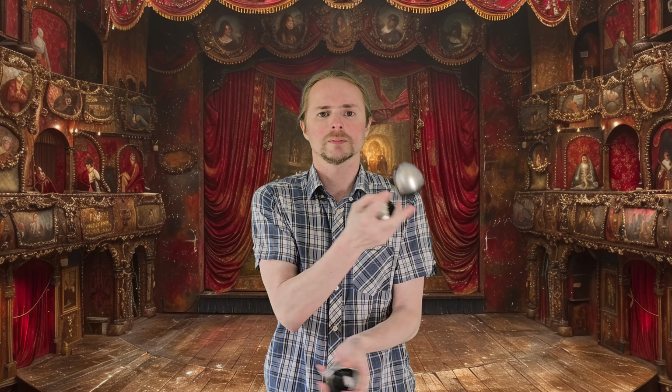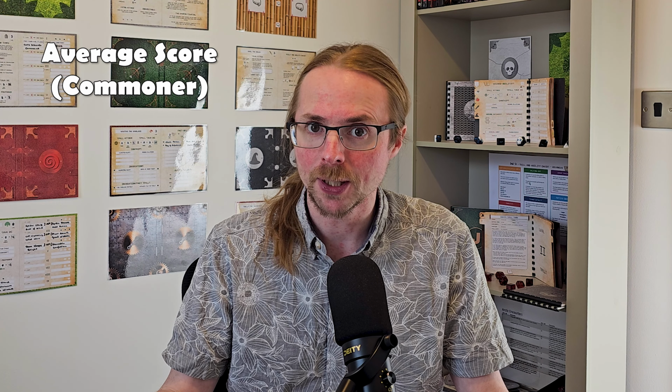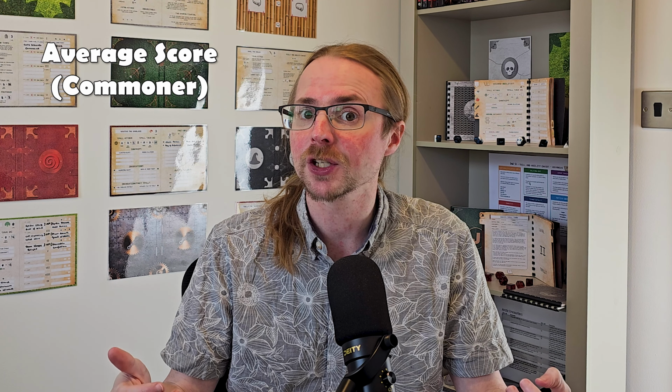Every actor in the game has a value in every ability score. The average value for every ability score for a commoner and non-adventuring NPC is 10. If an actor has a higher score than 10, they have more ability than a commoner in that area. If they have a lower score than 10, they have less ability than a commoner in that area.